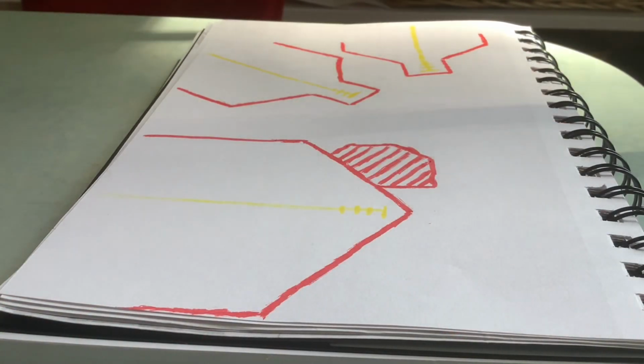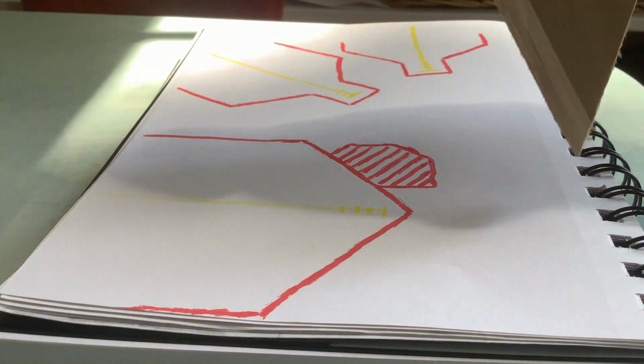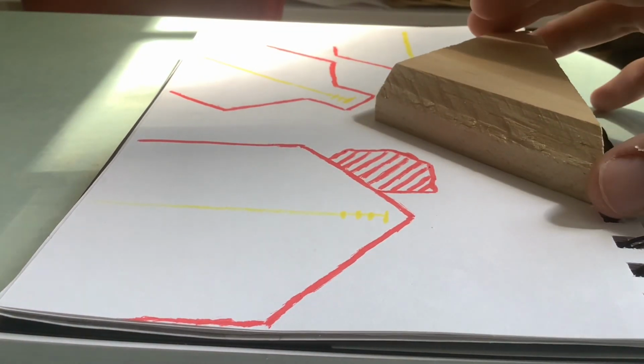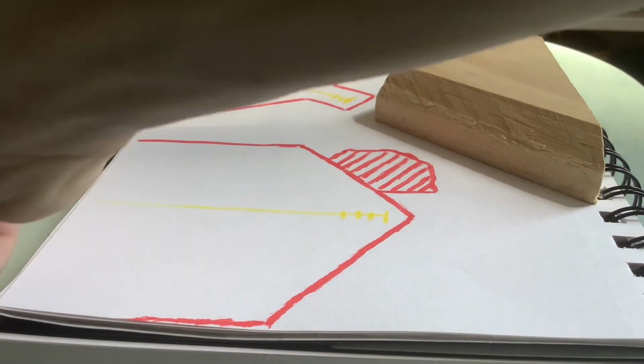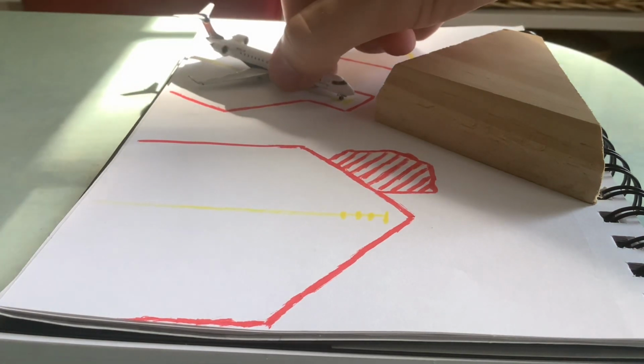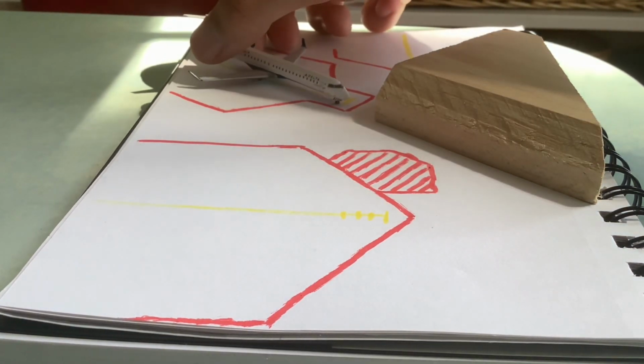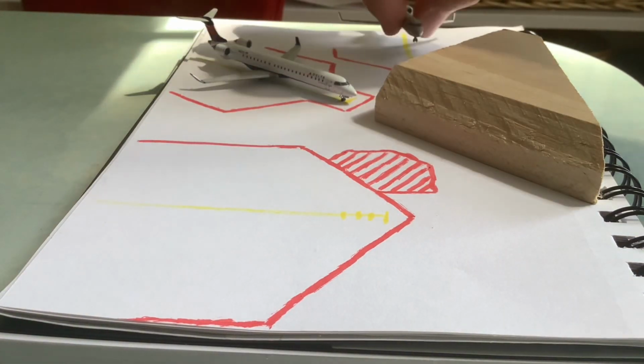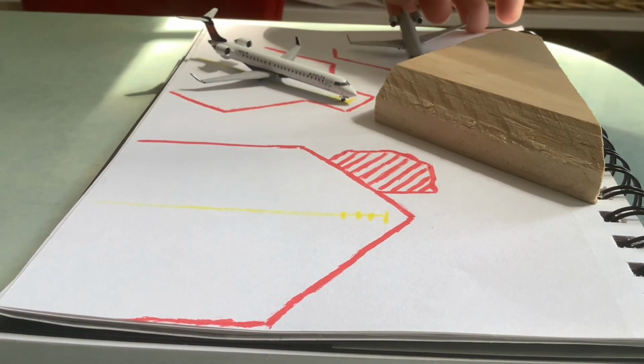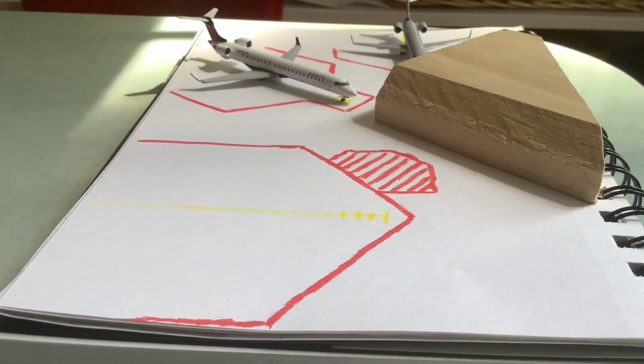Okay, as you can see, this is pretty much the final result right here. We'll bring in our little terminal piece here, and then the aircraft we'll bring back in. So hopefully that gives a little clue into how I make these airports as well, because that is pretty much how I do it. I don't use a ruler or anything because I'm just bad like that.